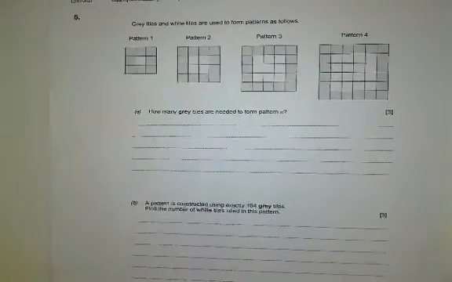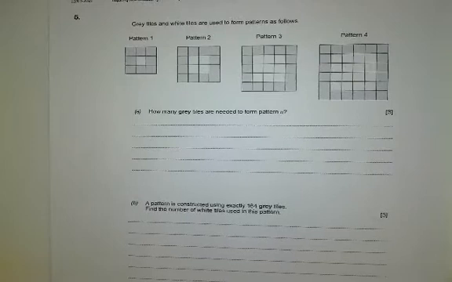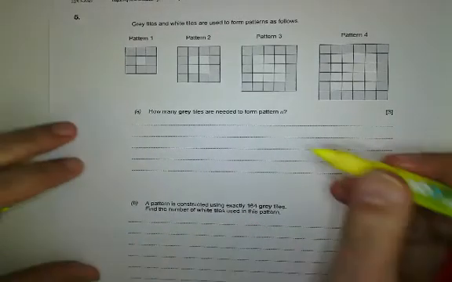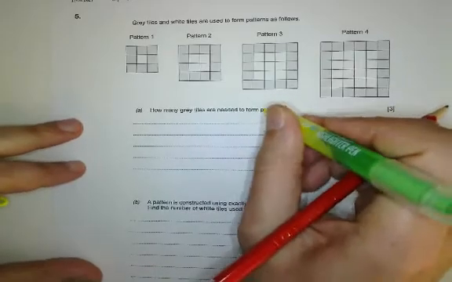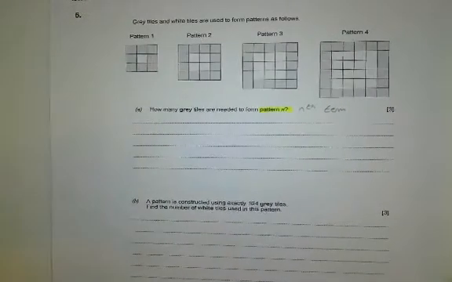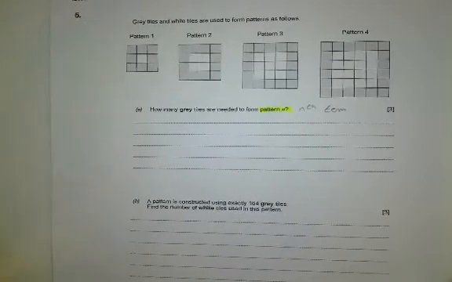Right, and the last one, this is on some sequences. Grey tiles and white tiles are used to form patterns as follows. How many grey tiles are needed to form pattern n? Basically what that means is figure out the nth term for the grey tiles. Okay, the problem we've got here is we haven't got any numbers, have we?